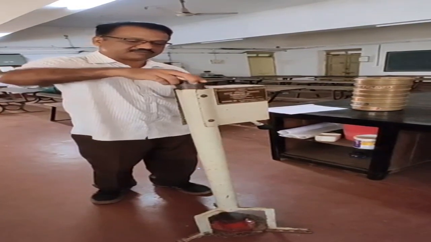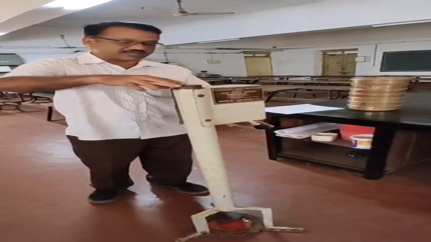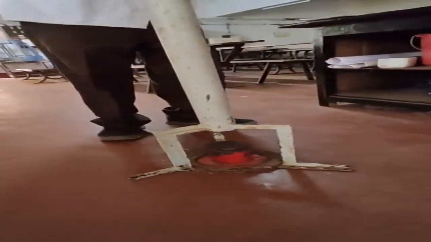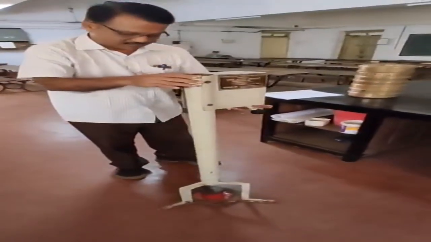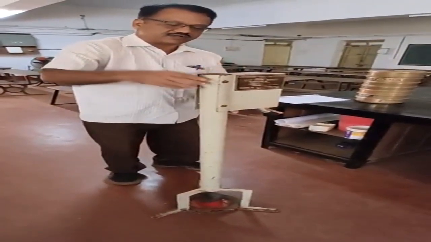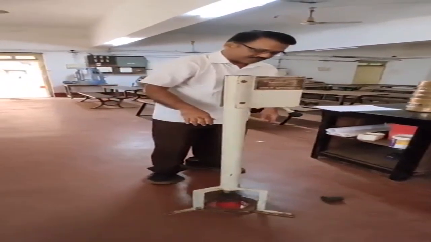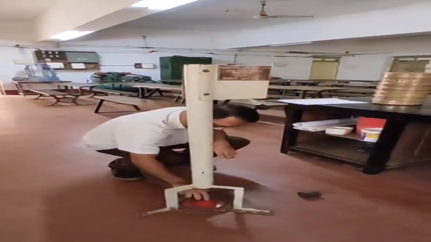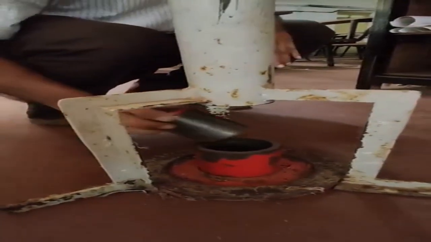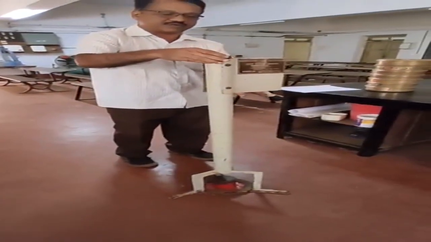After every 5 drops, we take a spatula and take out the content and mix it well for uniform crushing, and then it is placed back and the weight is dropped again from the top, until we complete 50 drops.